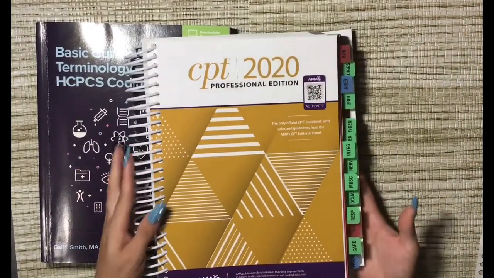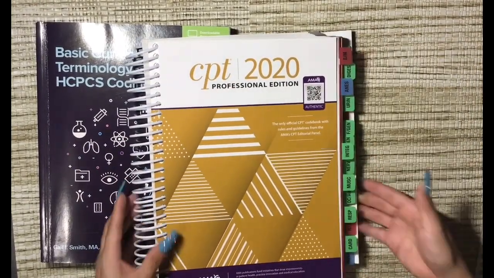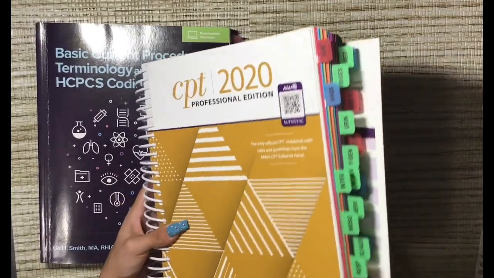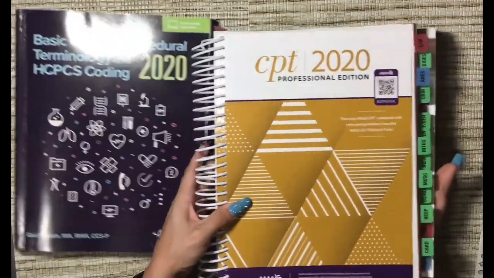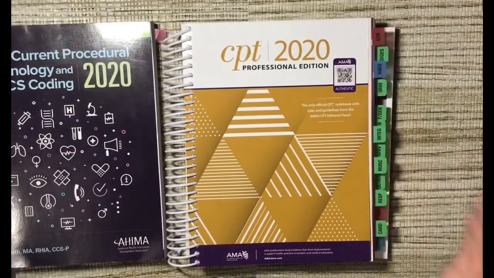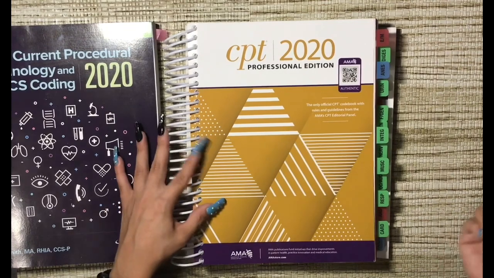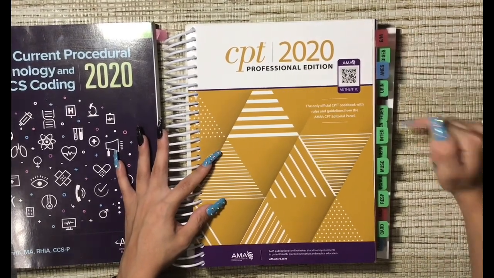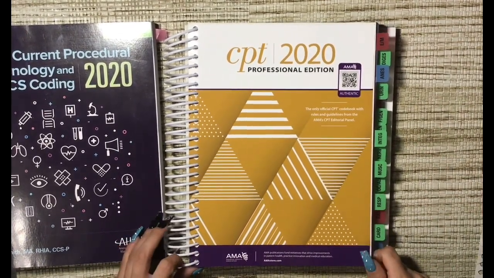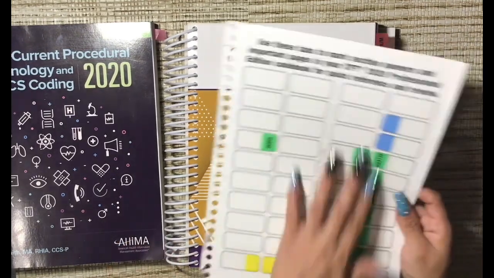So these are all your section tabs. See how they line up pretty well. Again, however you feel comfortable tabbing your books to make it the most convenient for you. I know some people who add the code ranges on here, and you can utilize your other tabs, your yellow tabs.